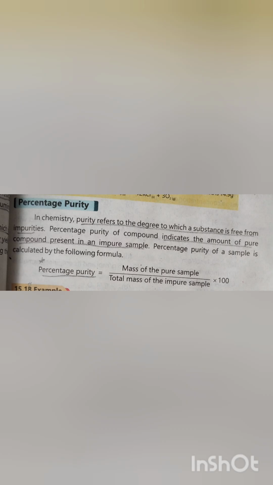So for finding the percentage purity, we will first find the pure sample and the total mass of the impure sample. With these two, we can easily find our percentage purity.